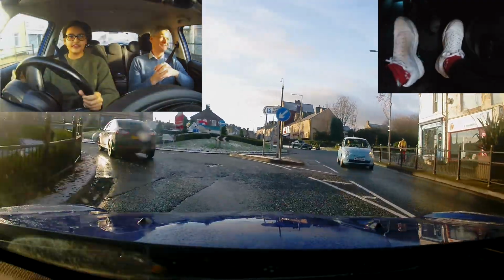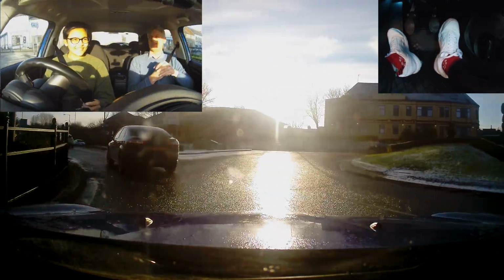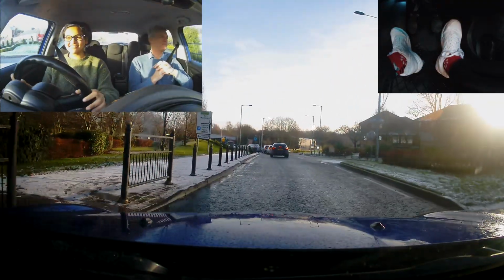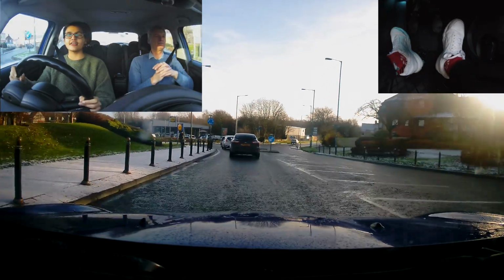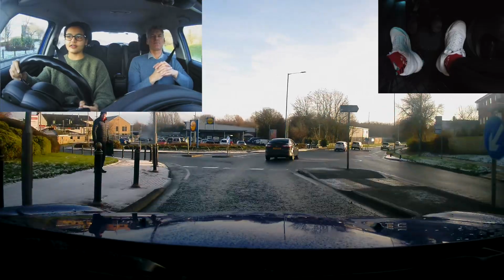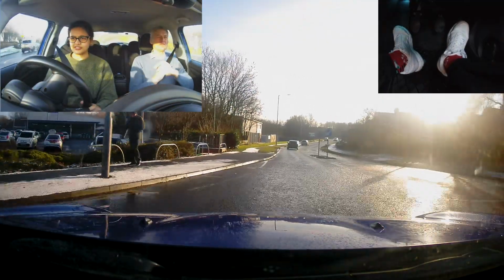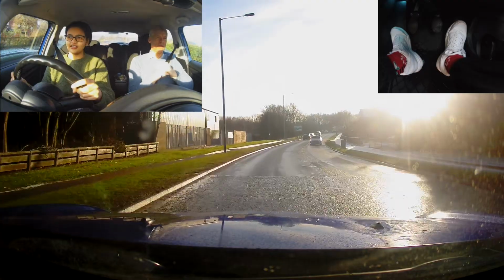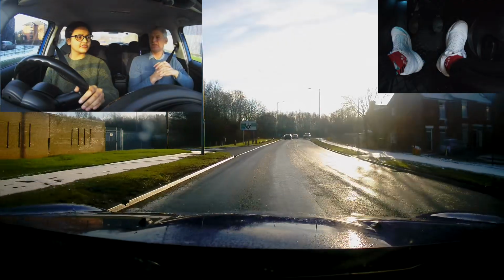Roundabout. Turn left. Harder, isn't it? Yes. Roundabout. Good. Straight ahead, second exit. Straight ahead, second exit, that's fine. This is 30. Roundabout. Good. Now we're following the signs for the A1M. Where's the A1M? The left. First exit. Yes.